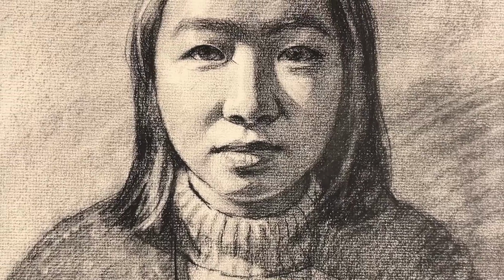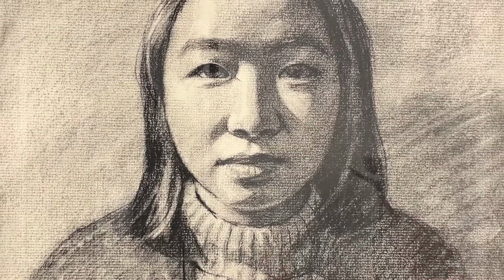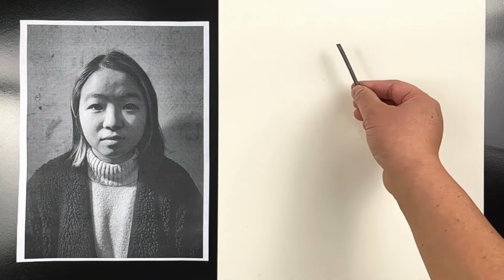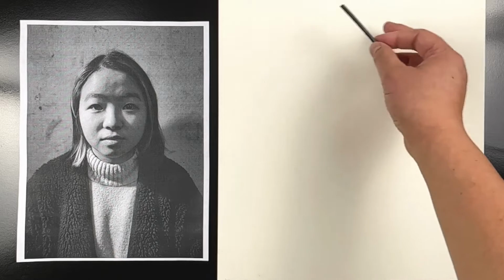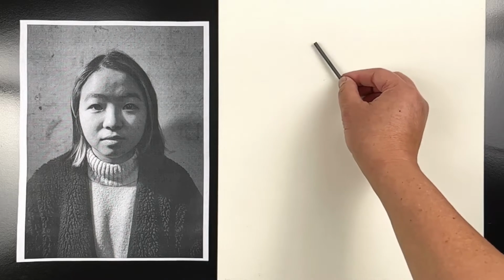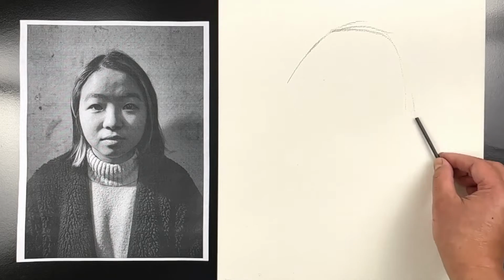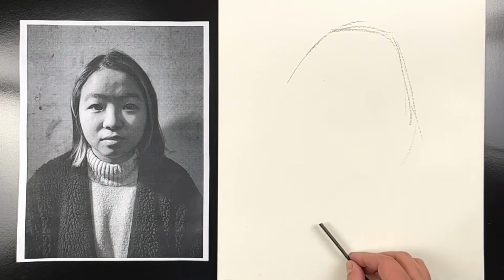I'm going to do this demonstration to show the steps through this drawing process. Where we're going to start? I'm going to start with a free sketch. Okay, let's take a look at it. So really freely just sketch your ideas on the paper.